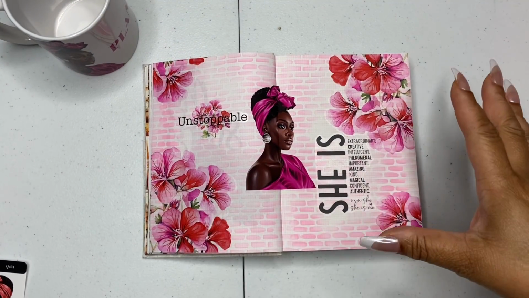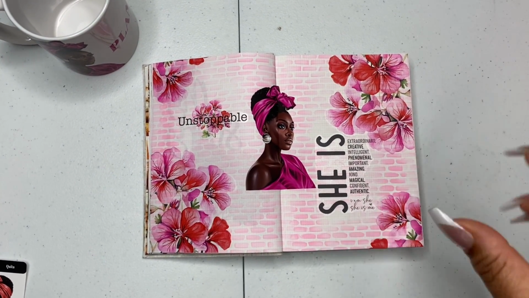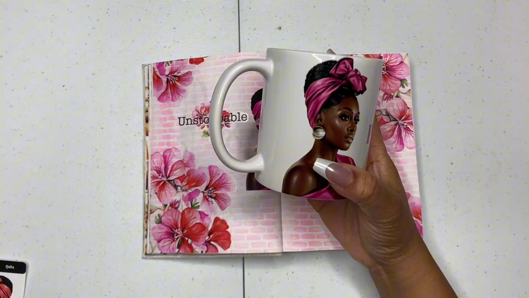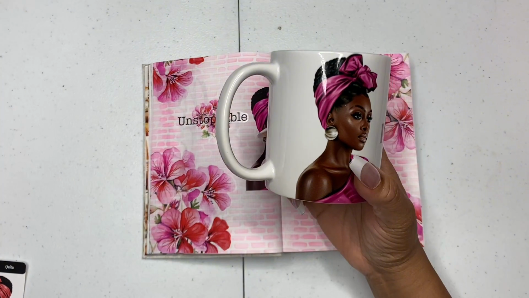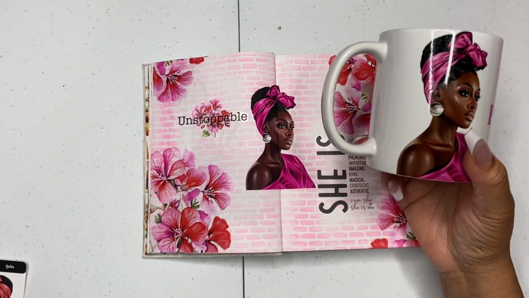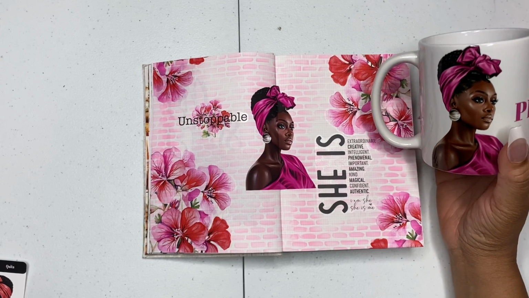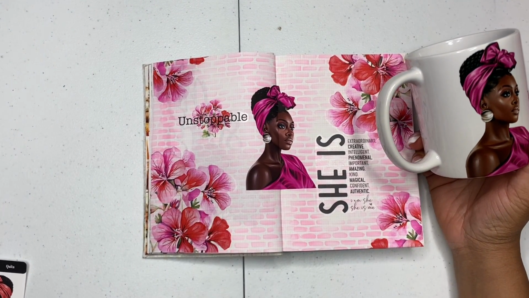So as I wrap up, I want to tell you, you don't need a fancy vision board. Just one moment, one image, one mug like this can spark a whole spread and mindset shift. And it did, y'all. It set a whole mindset shift.